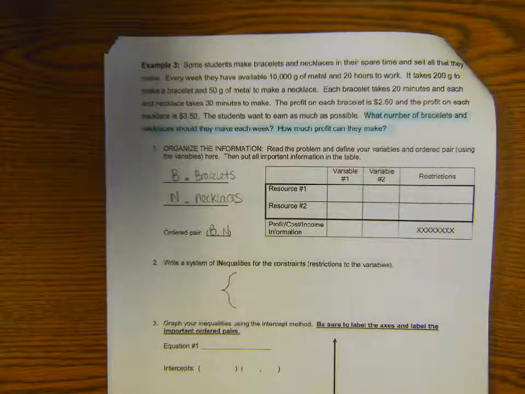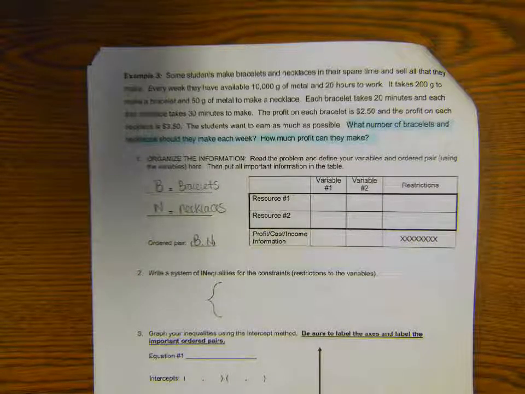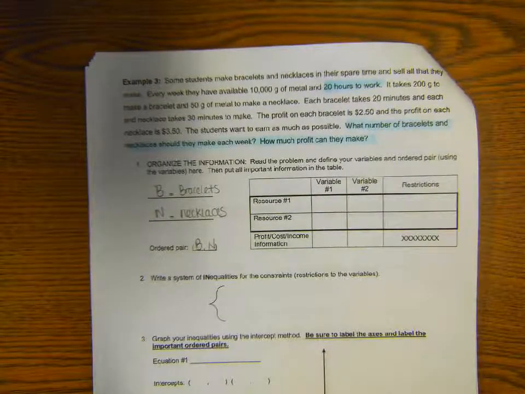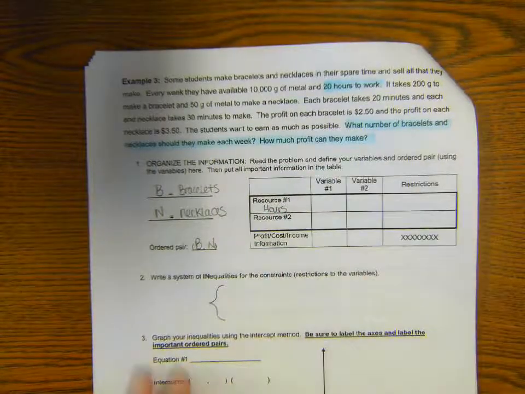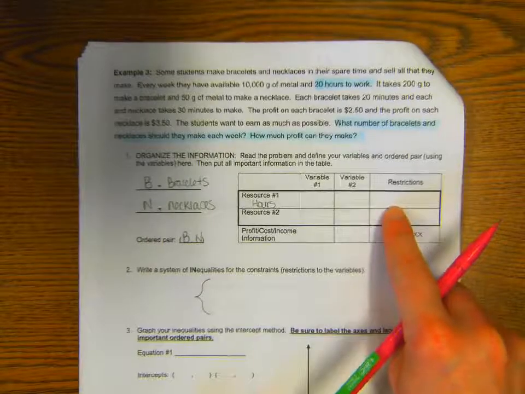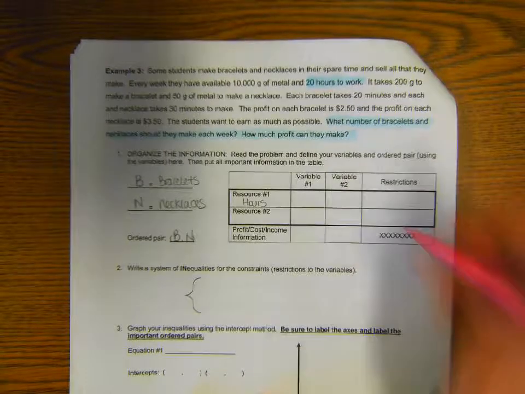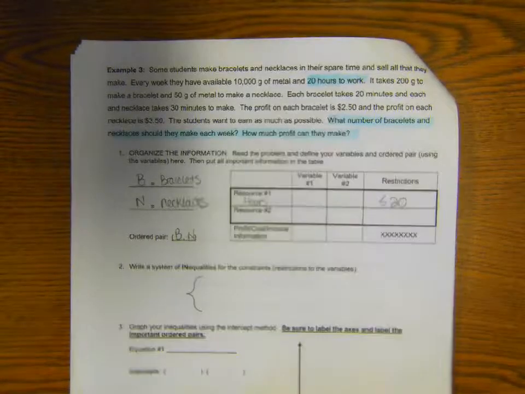All right, now we're going to find the constraints. The constraints are the restrictions. It says here they have 20 hours to work. So one of the restrictions is hours. Let's write hours, resource 1. And they only have 20 hours to work. So we're going to make this a, you tell me, what symbol should I put before it? Yep, less than or equal to 20. That's how much I have to work, so I can't go above that amount.